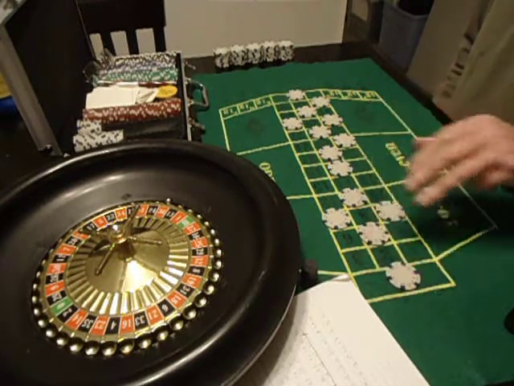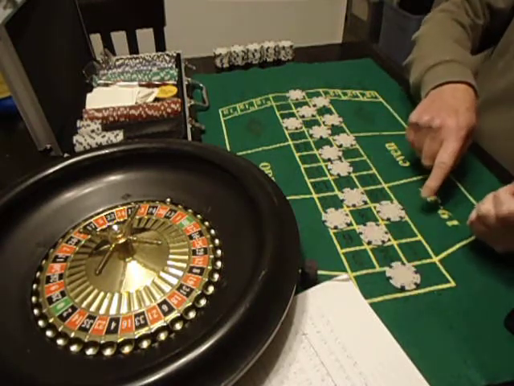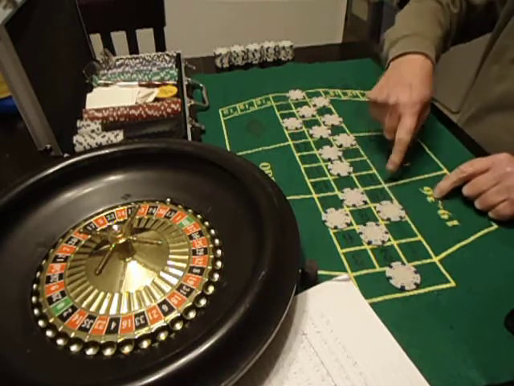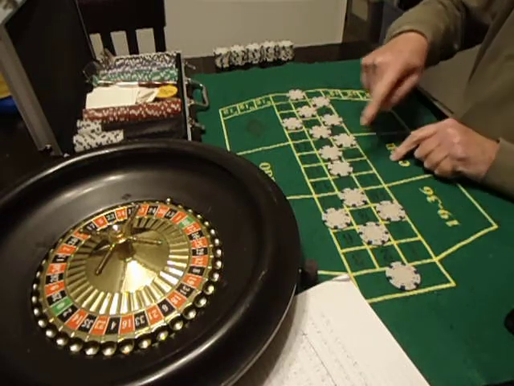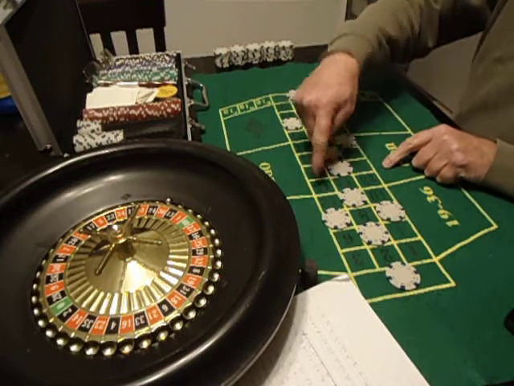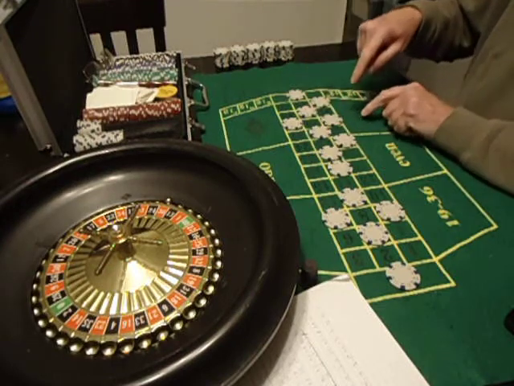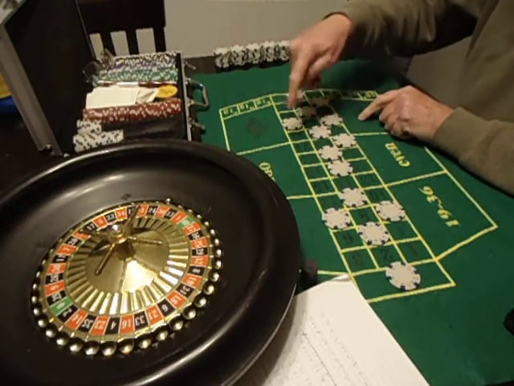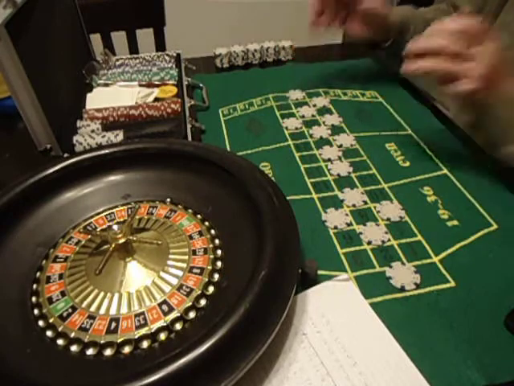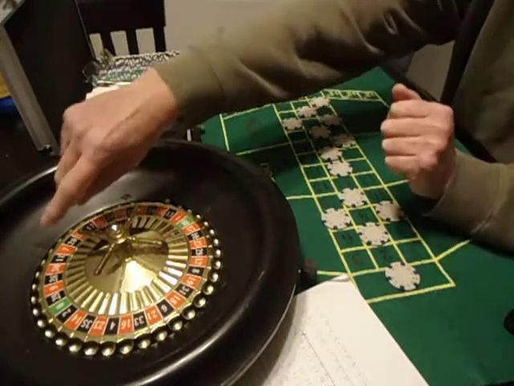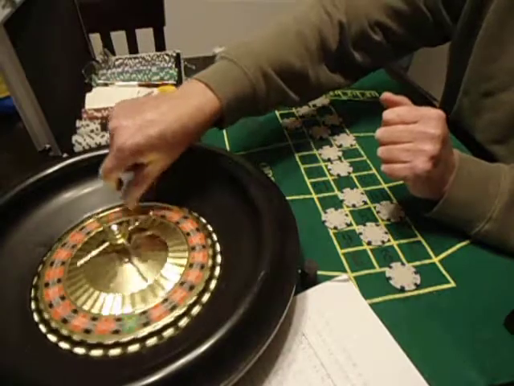Most people think of the 12s on a table as the first 12, which consists of 1 through 12. Second 12 consists of 13 through 24. Third 12 consists of 25 through 36. But the table is actually split into 12s.